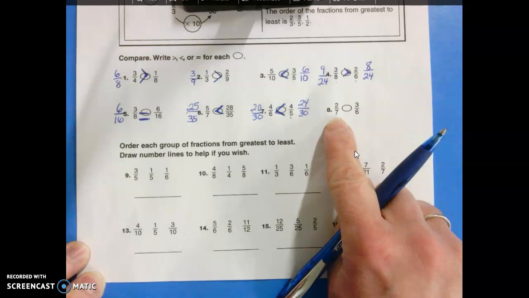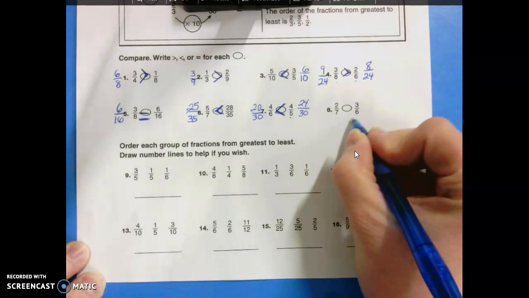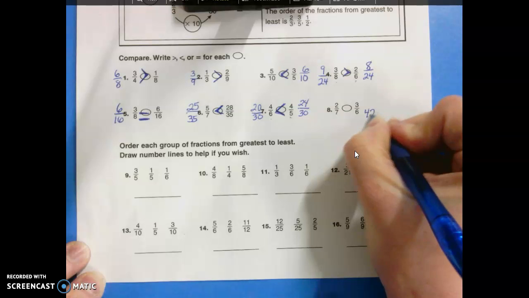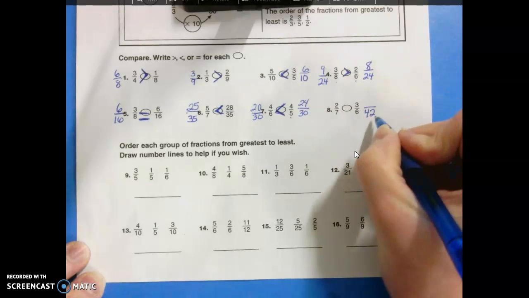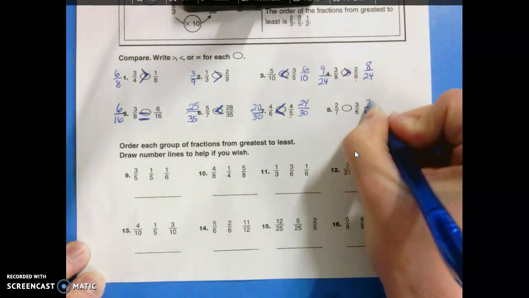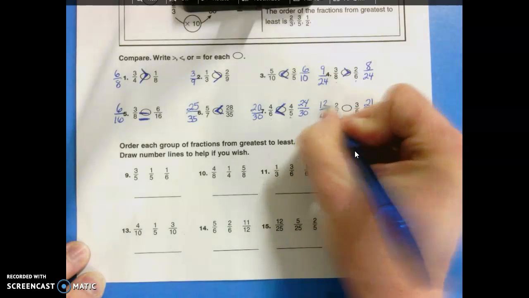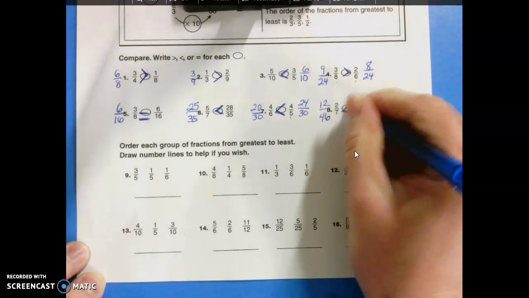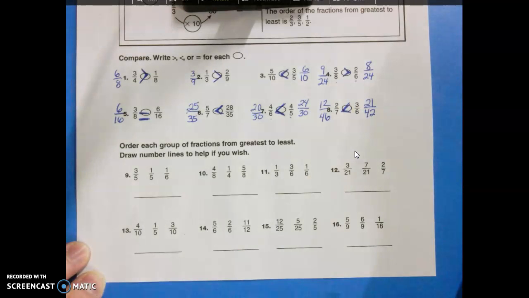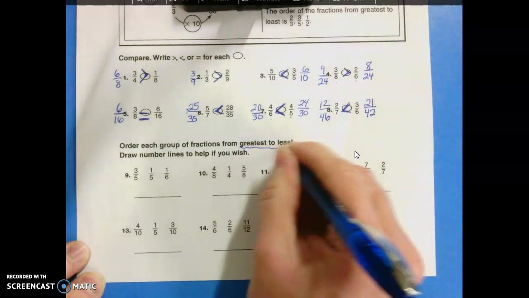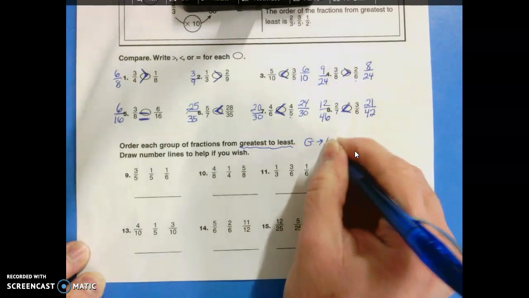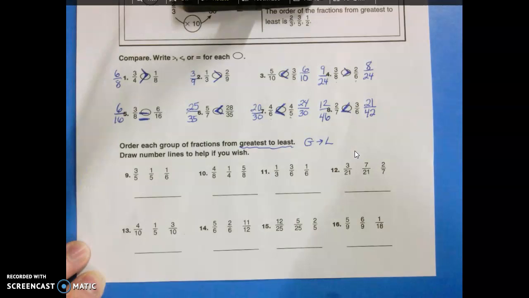Next one, another challenging one. And maybe you could visualize this one, but if we want to find the common denominator, we can always use 6 times 7. That was always a common one if you multiply the both together. Times 7 over 7 and times 6 over 6. So I can see that 3/6 is greater. Now, what if I'm ordering them? Always look at what the directions are. Greatest to least. Make sure you're following directions so you don't get all 8 wrong.